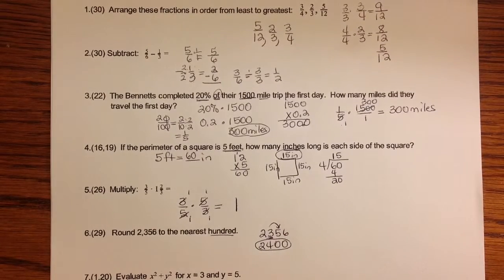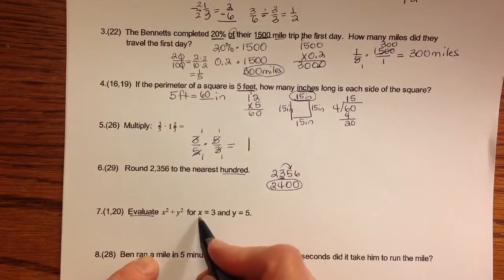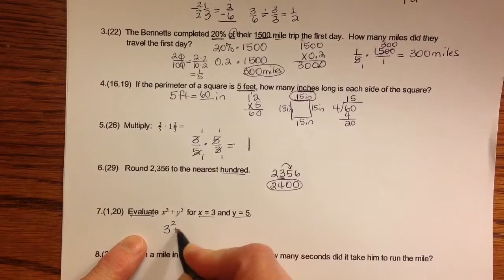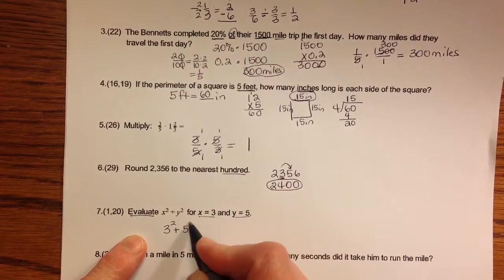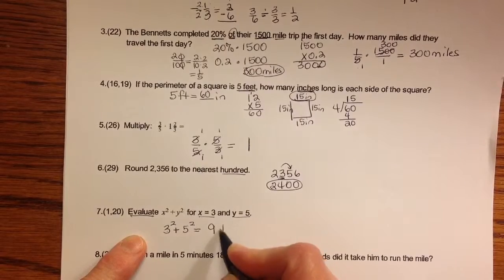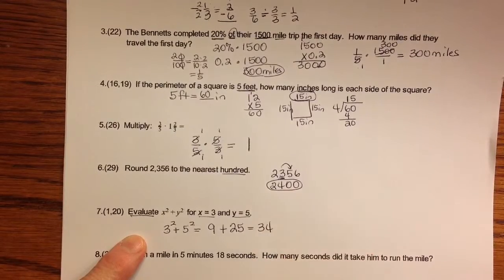Evaluate, which simply means to work out, to find what it's going to be equal to, x squared plus y squared, if x is 3 and y is 5. So let's put 3 in for x and put 5 in for y. And 3 squared is 3 times 3, which is 9. 5 squared is 5 times 5, which is 25. So 9 plus 25 is 34.